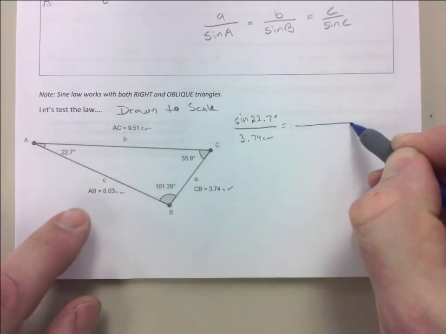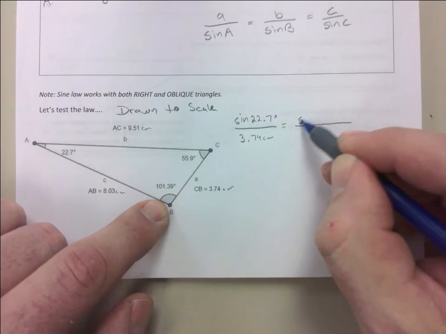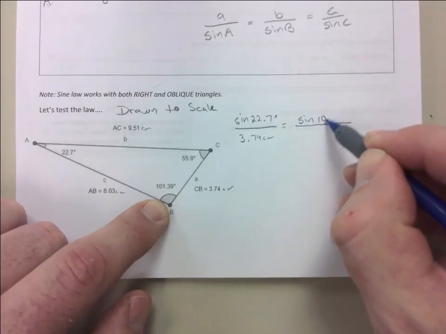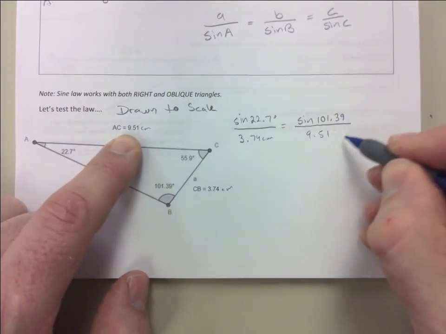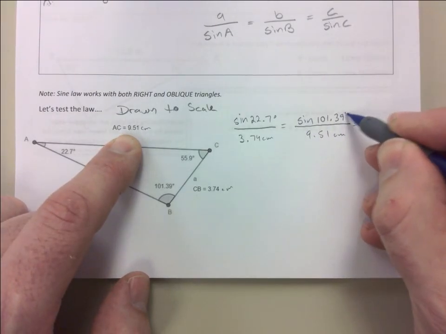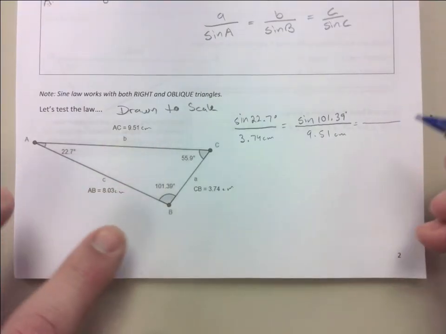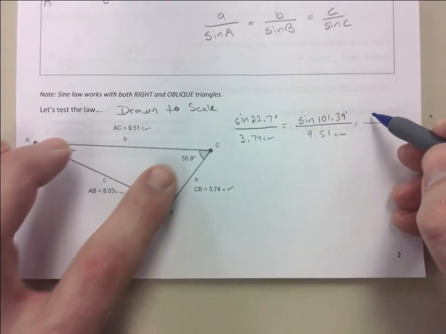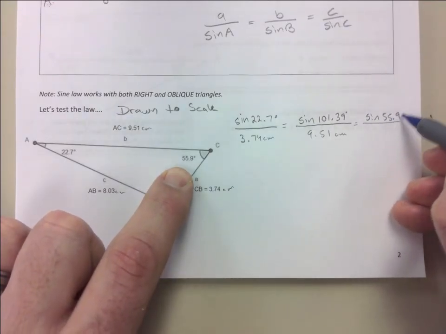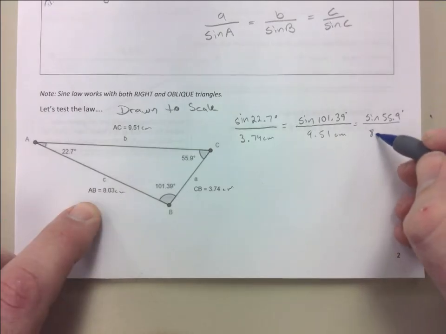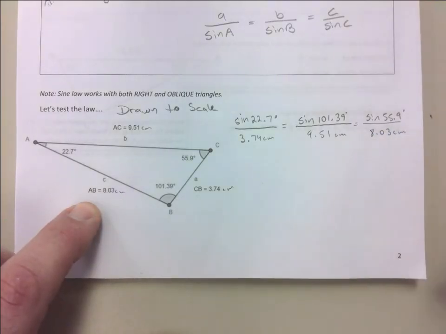And then we'll take another pair. We'll take sine of B, which is 101.39, divided by 9.51 centimeters. And then last but not least, we'll take sine of 55.9 degrees divided by 8.03 centimeters.